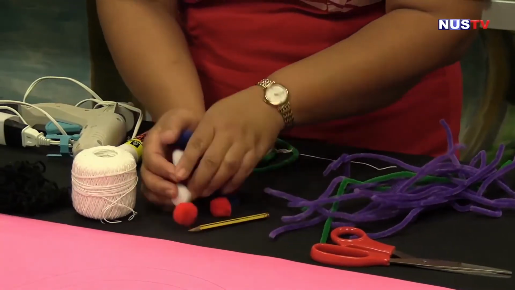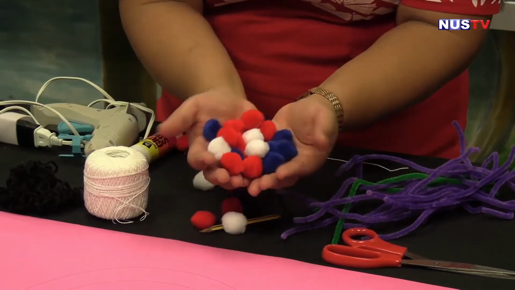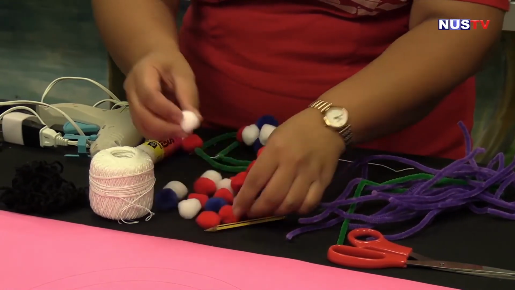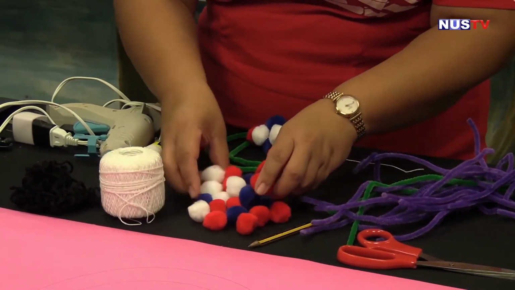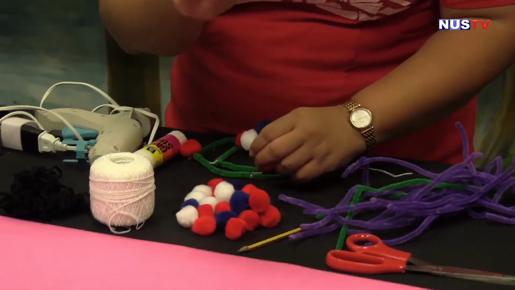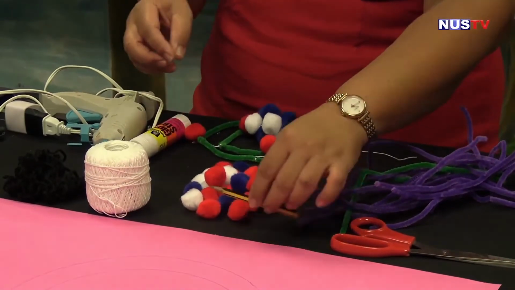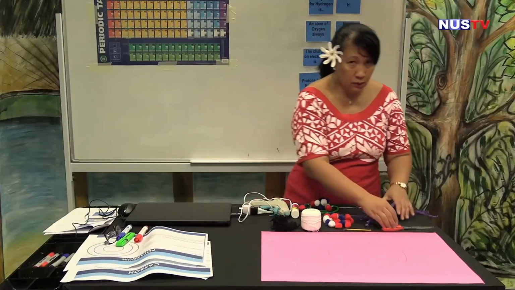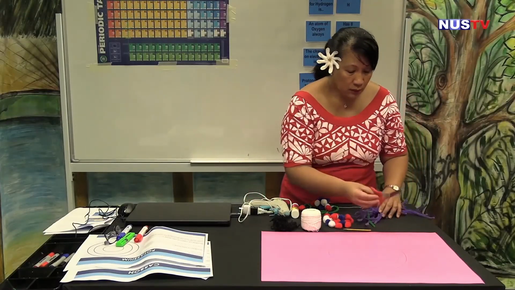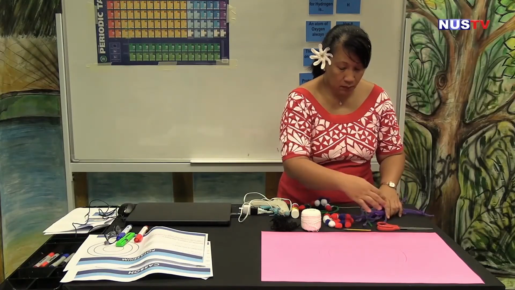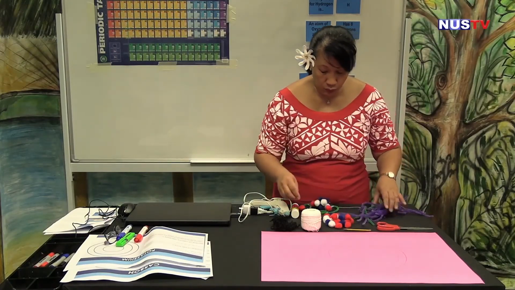You need pom-poms. These are what you call pom-poms. They are cotton balls in the shape of a small round ball. They don't necessarily have to be perfectly round. You need a scissor to cut the string that you're going to use.